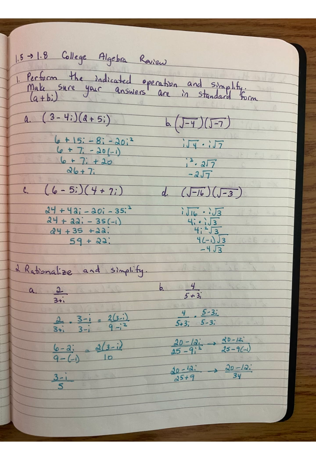So number 1 says perform the indicated operation and simplify. Make sure your answers are in standard form, a plus bi. So the first one is 3 minus 4i times 2 plus 5i. You take your pick whether you want to do FOIL or whether you want to do box method.